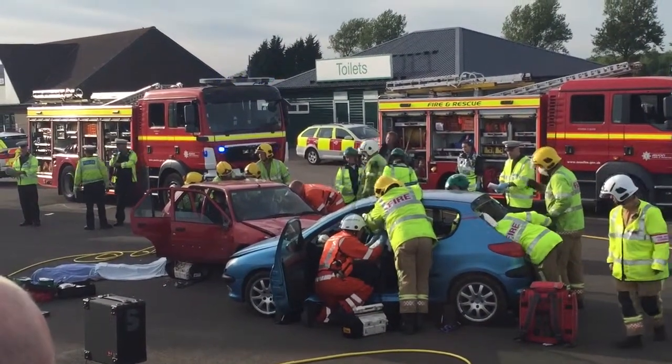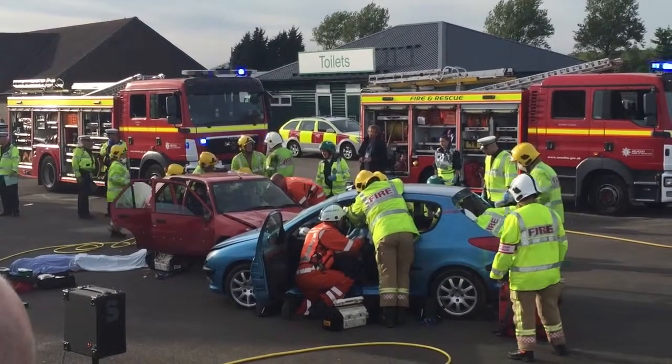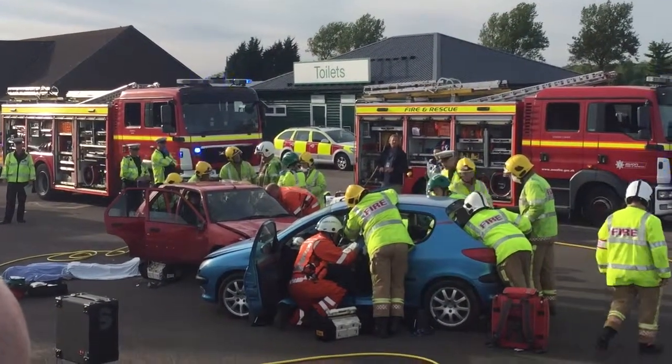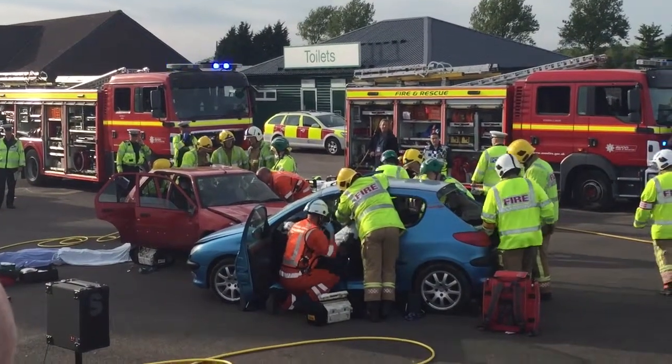Notice on the rear car now that we've got a whiteboard. The fire service has got a whiteboard in. We're going to try and get that casualty out and get them away to critical care.